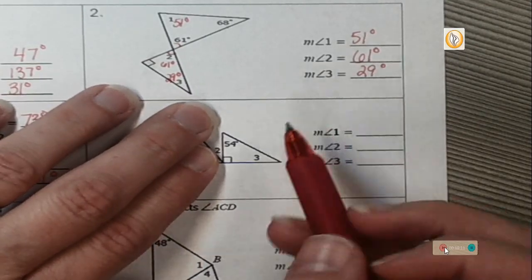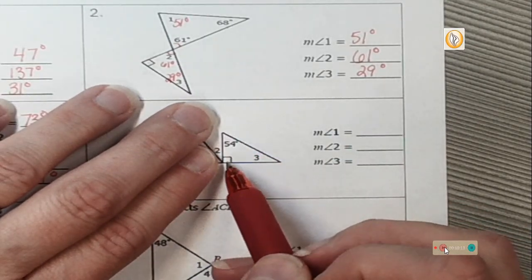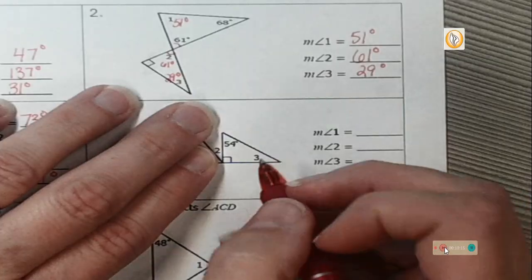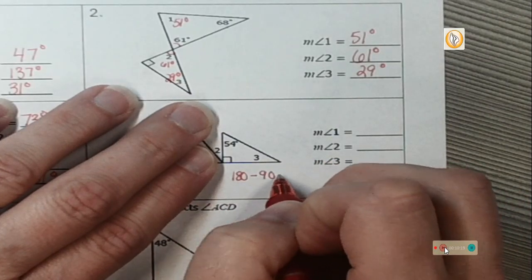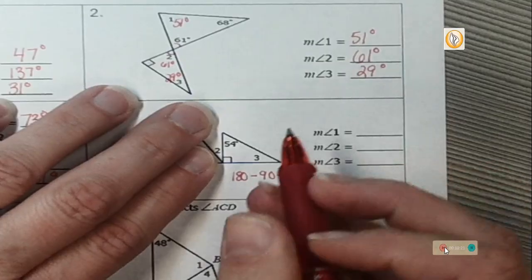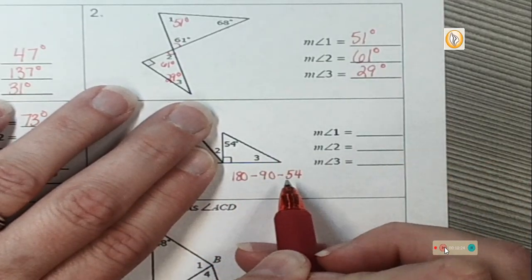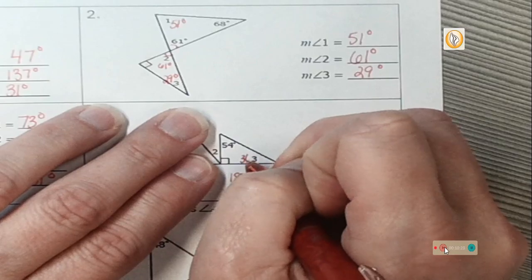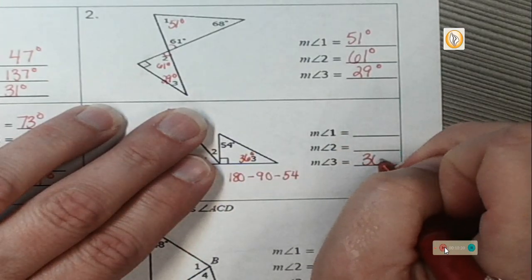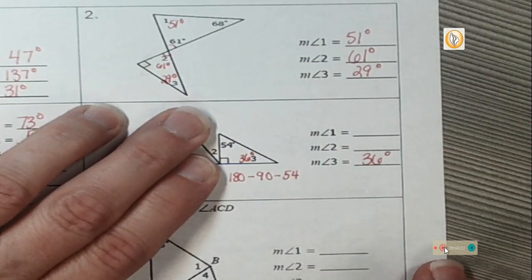Angle 3 is inside of a right triangle, and we know 2 of the angles. How are you going to find angle 3 right there? What are you going to do? You're going to take away those 2 angles. You're going to do 180 minus 90 minus 54, and I have that I should get 36 degrees. Now, if you think I should get something different, you tell me.